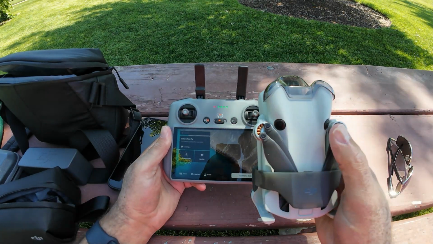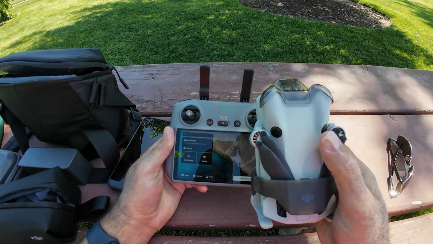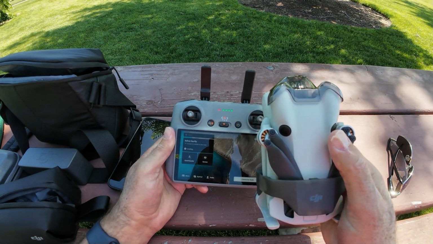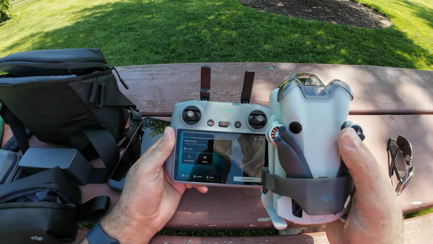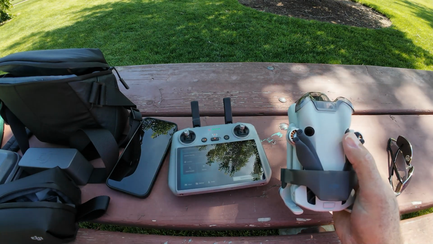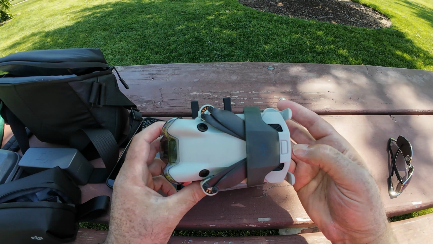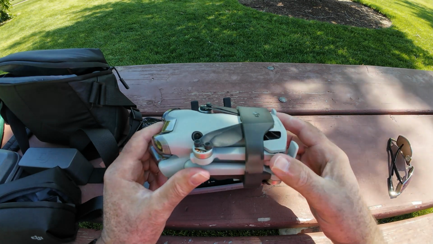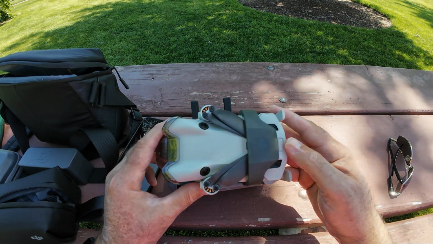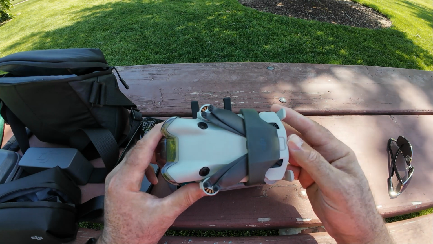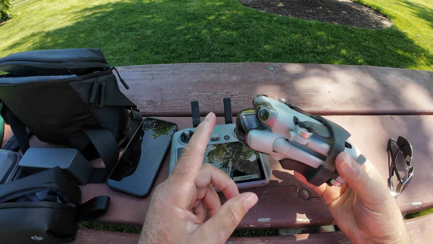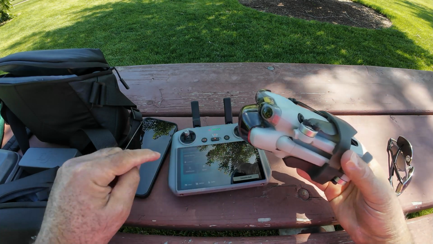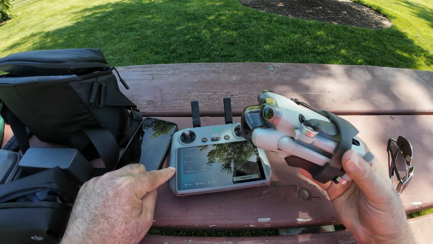So let's get the Mini 4 Pro up in the air, and I'm going to show you a little trick. You've got all this video now. How are you going to synchronize it all? In this case, we've got the camera that I'm using to take this video right now. You would call that your B-roll camera. In this case, it's a DJI Action 4. Then you're going to have video from the drone, and you're going to have video from your screen recorder.